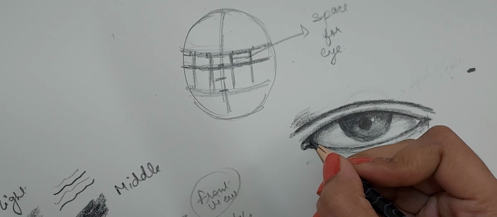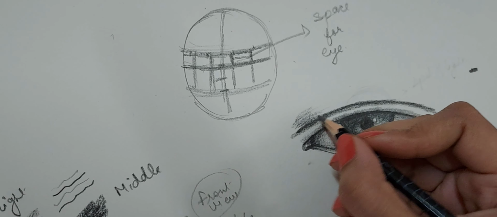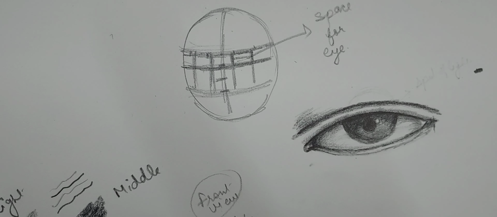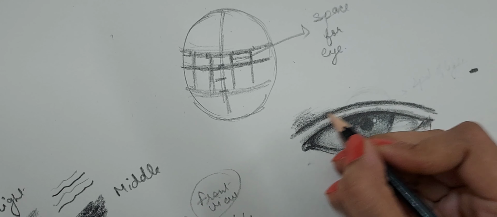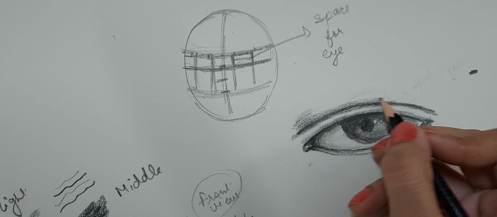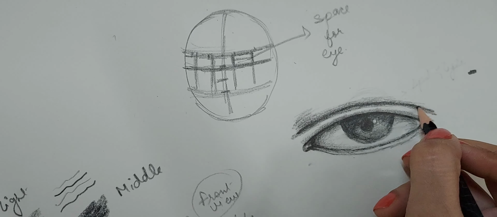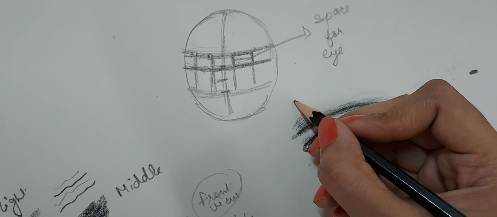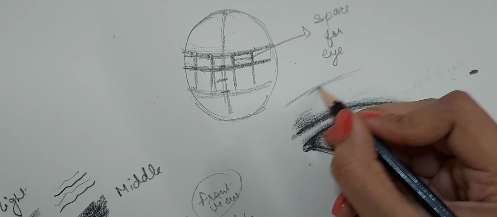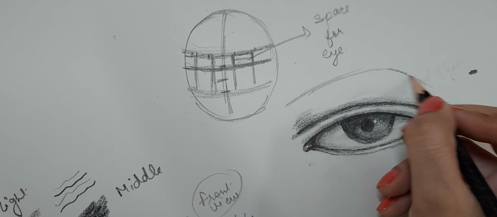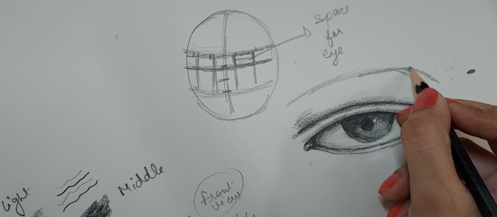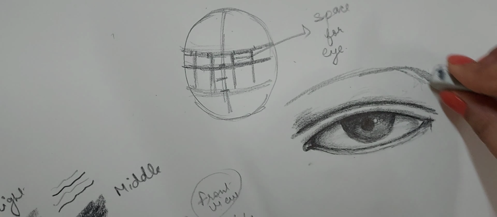So we can make it darker here. I will use the 2B pencil again. Now I want to make the eyebrow. Let's draw the shape of the eyebrow. This is the shape.